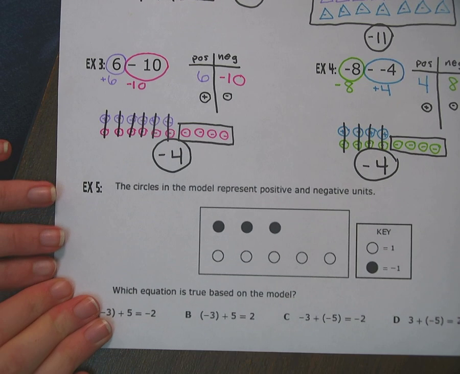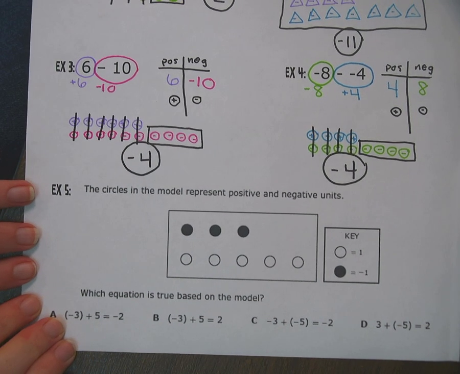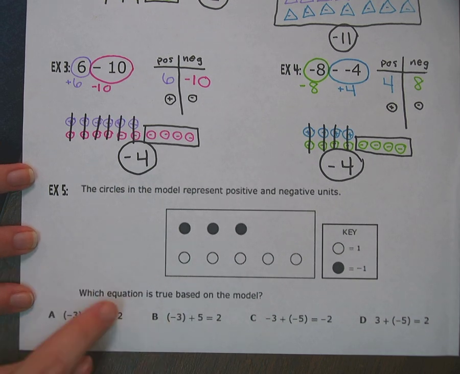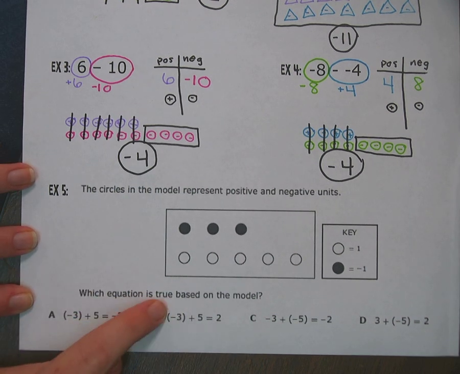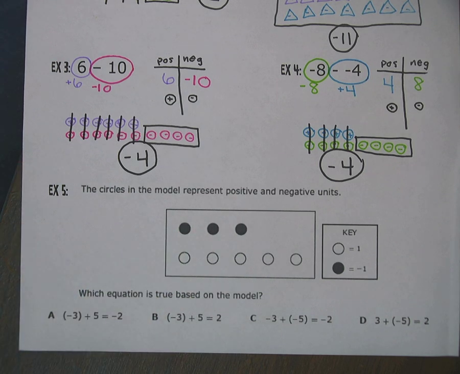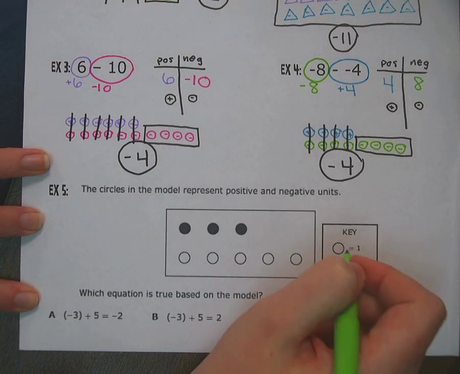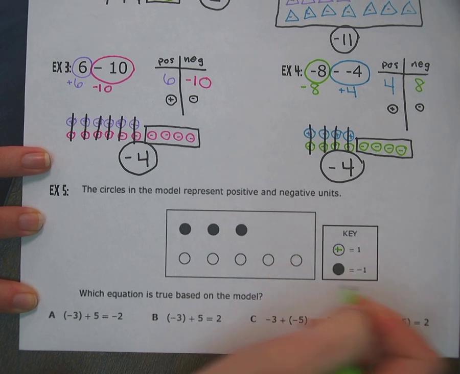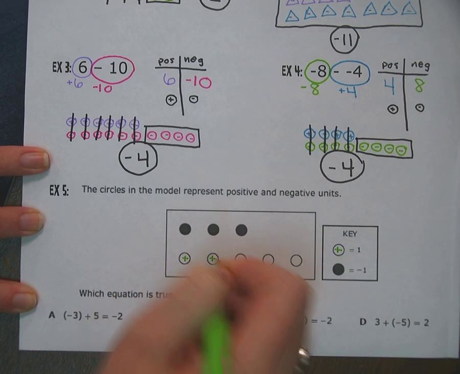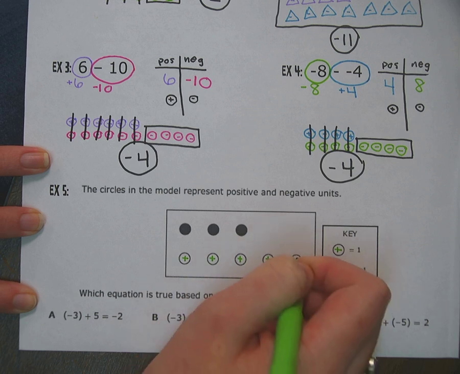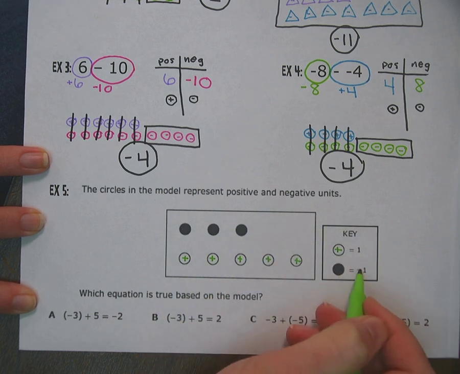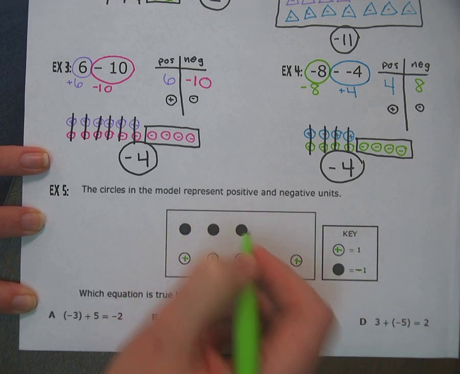On example 5, it's a little bit different. They give us the counters and they want us to write an equation that is true based on the picture. So they gave us a picture in this one. So we learned that we have to use the key. Okay, so my open are positive. So I can go ahead and label these are my positive. Okay, and the shaded are negative. So these are all negatives.